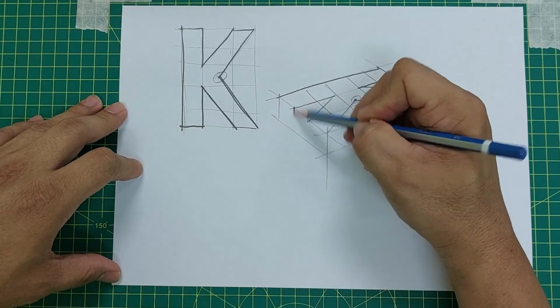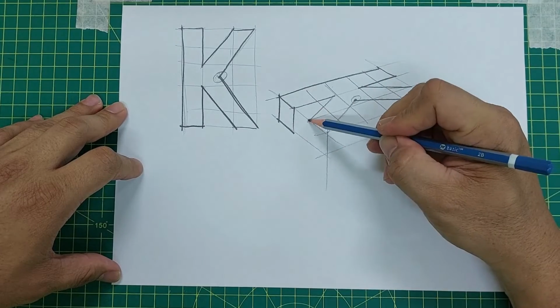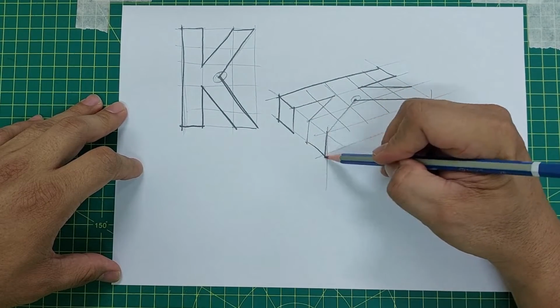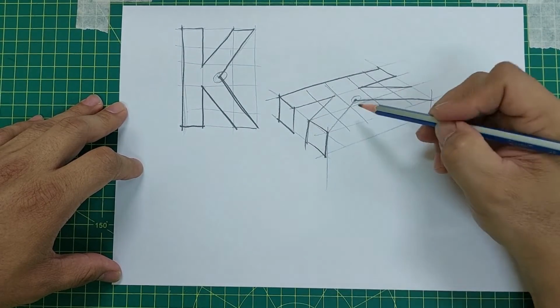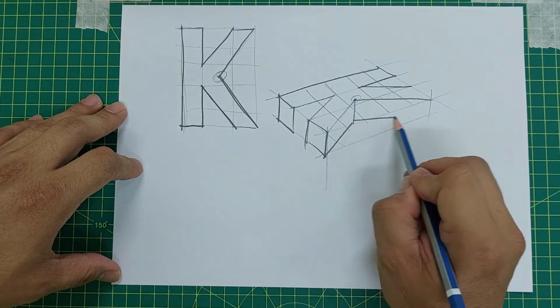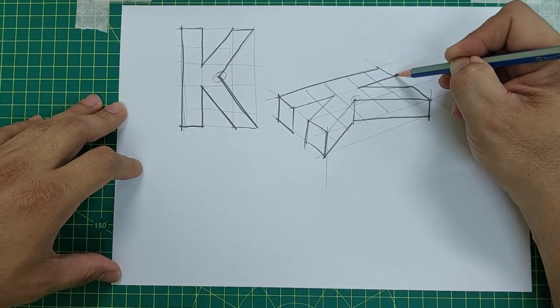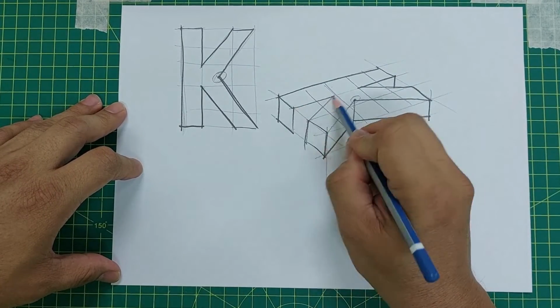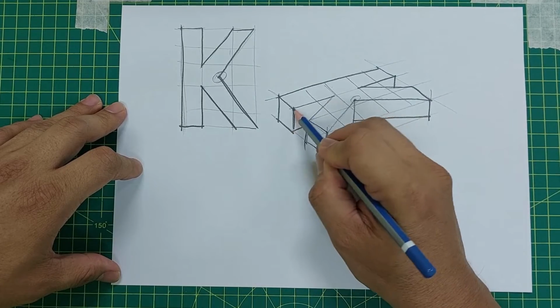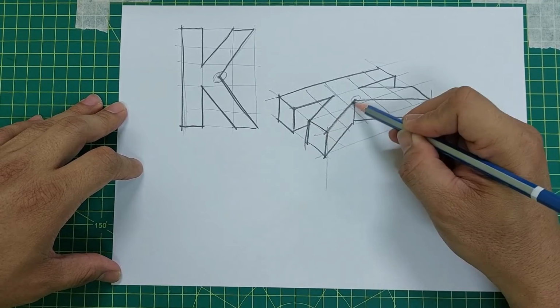Project the line down. Project the line down. Project the line down. Diagonal. Project the line across. Down. Across. Here is straight down. This one is following up, so it's straight up. So I have the letter K.